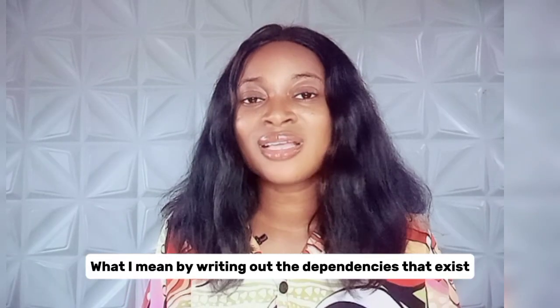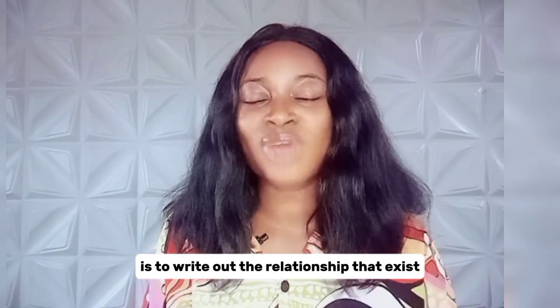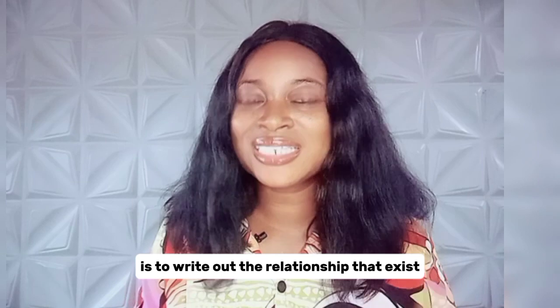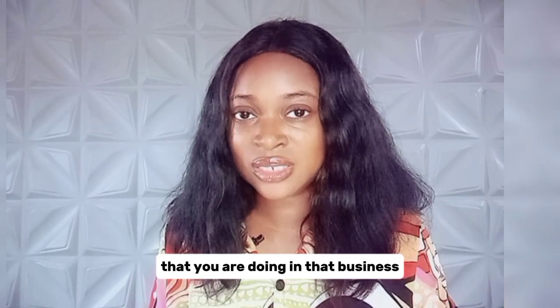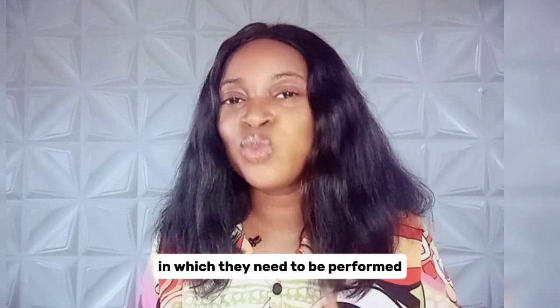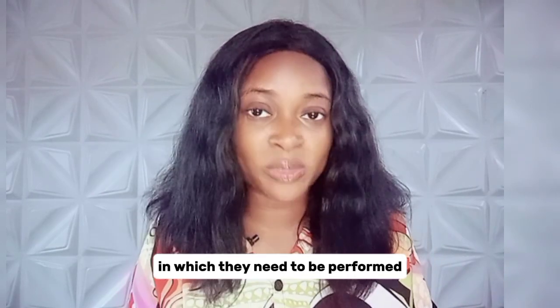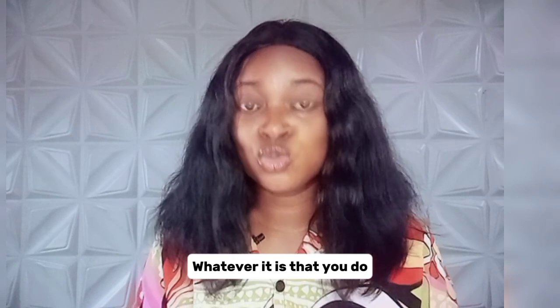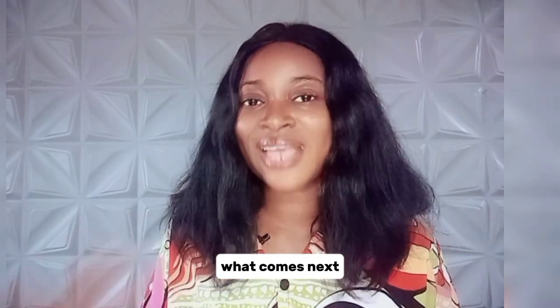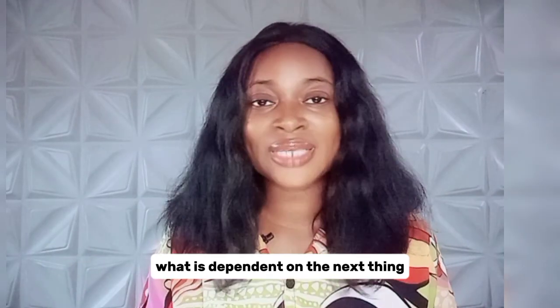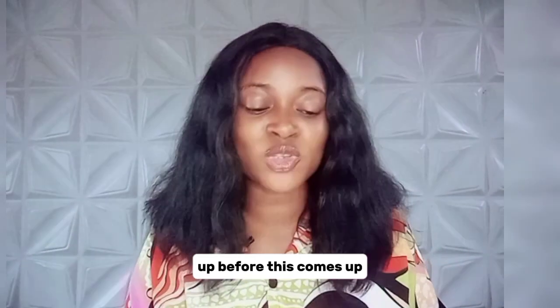What I mean by writing out the dependencies that exist is to write out the relationship that exists between each of the activities that you are doing in that business and the particular order in which they need to be performed. Whatever it is that you do, you want to write those things down. You want to write what comes first, what comes next, what is dependent on the next thing, what needs to come up before this comes up.